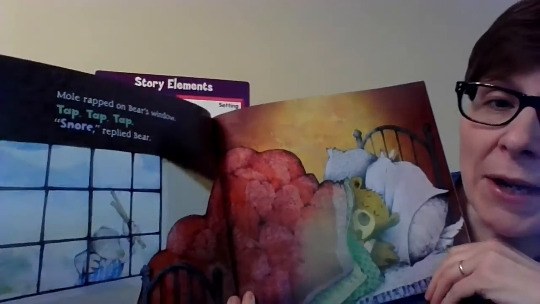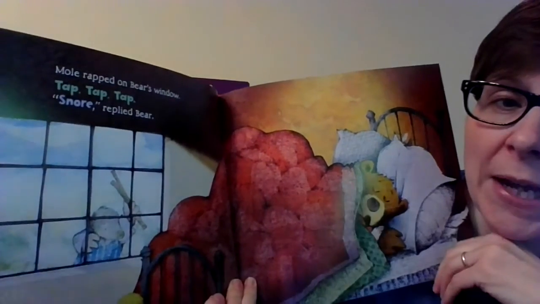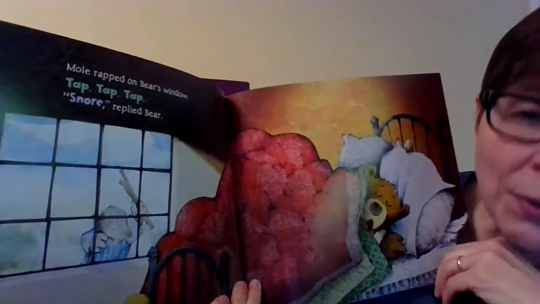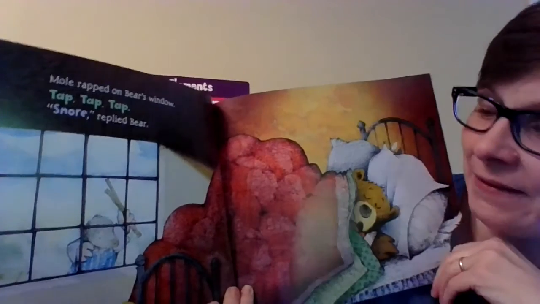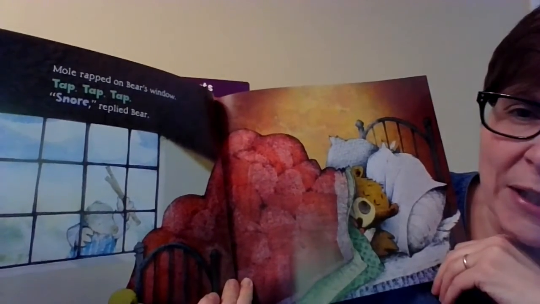Mole rapped on Bear's window. Tap, tap, tap. Shoo, replied Bear. Bear's still sleeping.